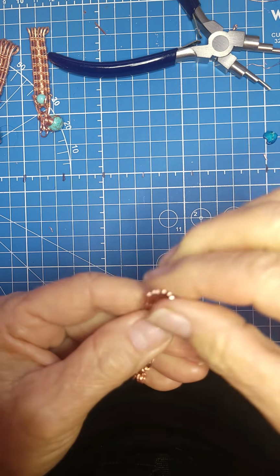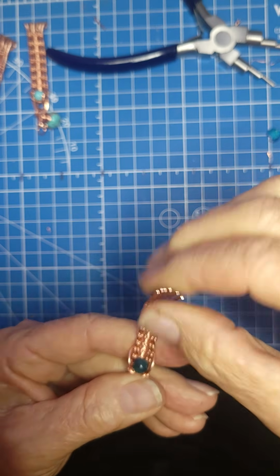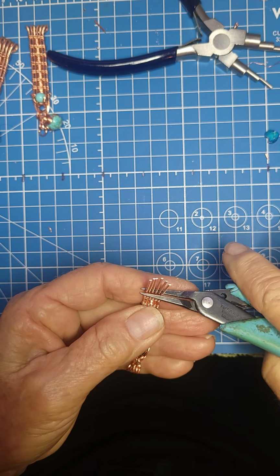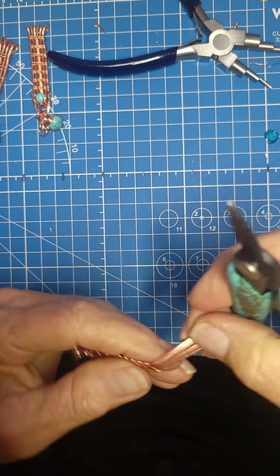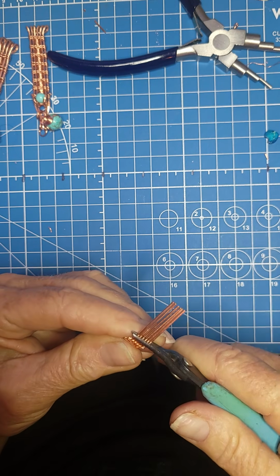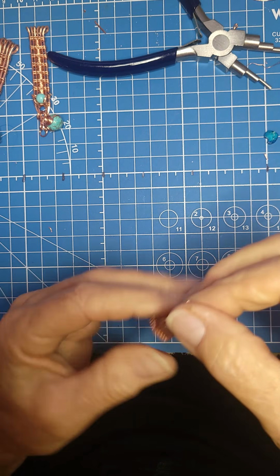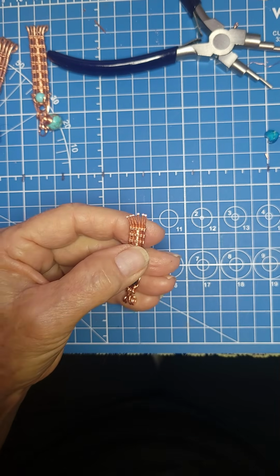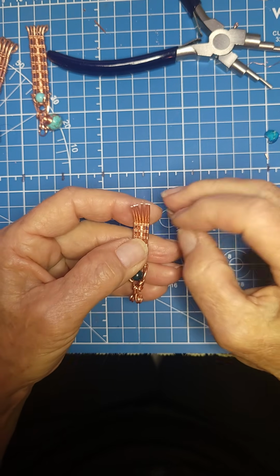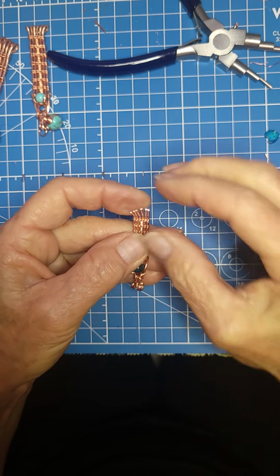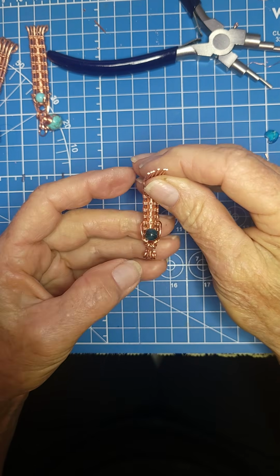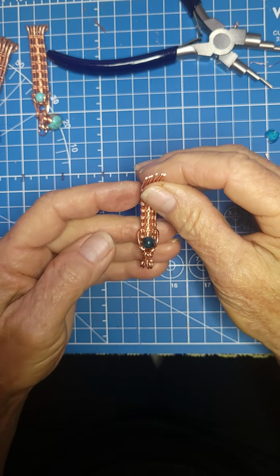Okay, so I know these are going to be too long for my bail, but that's okay. I'm going to cut off as I go. Now, you have a couple options here. You can just do the 2 ones and bring these off and swirl them. However you want your design to look, it's really going to be up to you.